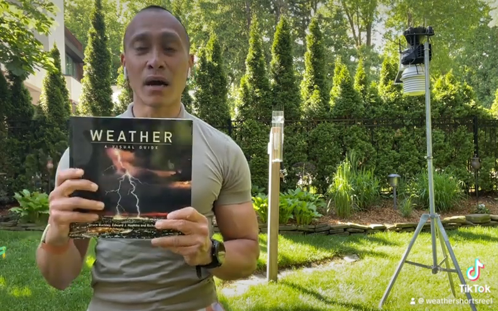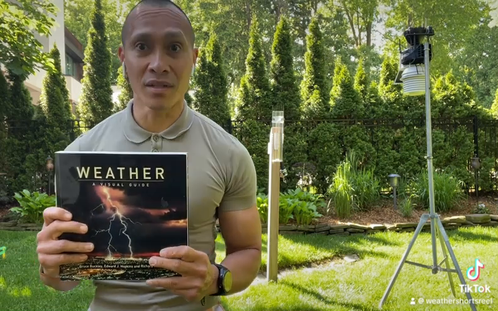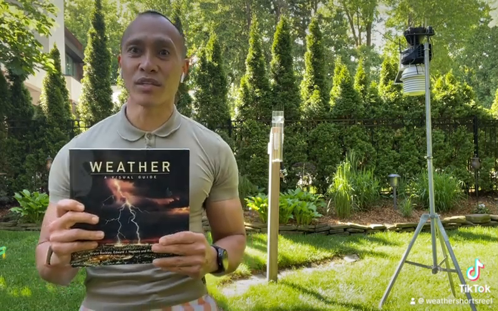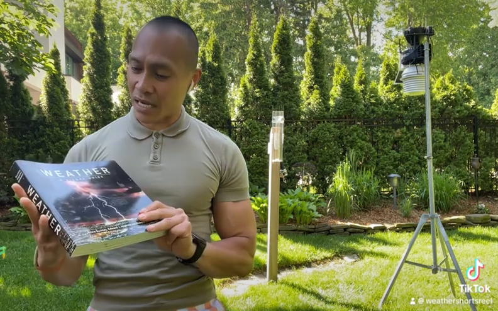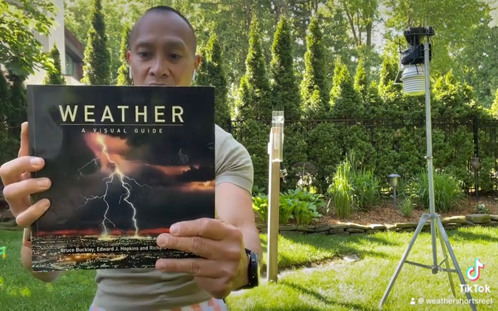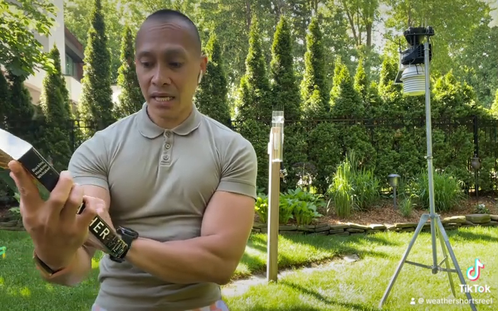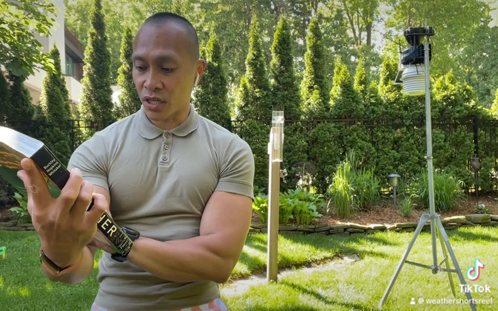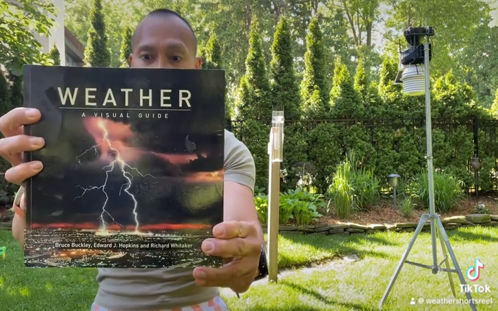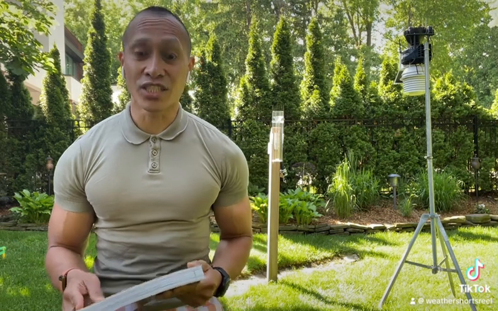This is a perfect book for someone who is more visual. For example, you like to see pictures of weather. So this book is called Weather, a Visual Guide. The authors are Bruce Buckley, Edward Hopkins, and Richard Whitaker, and it is published by Firefly Books.